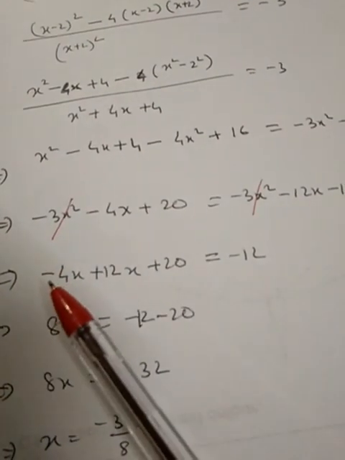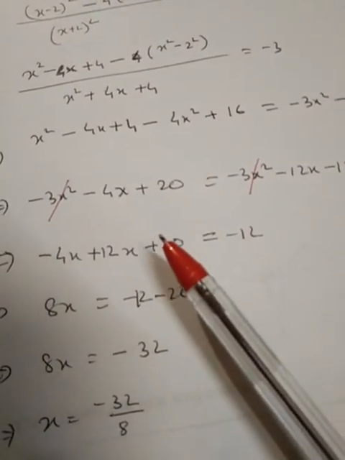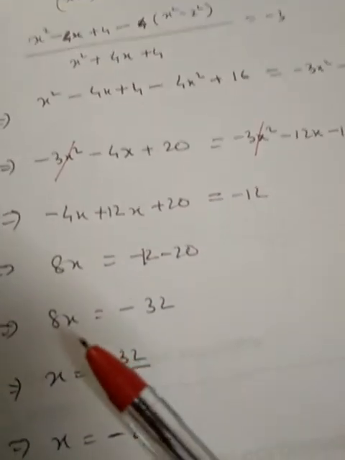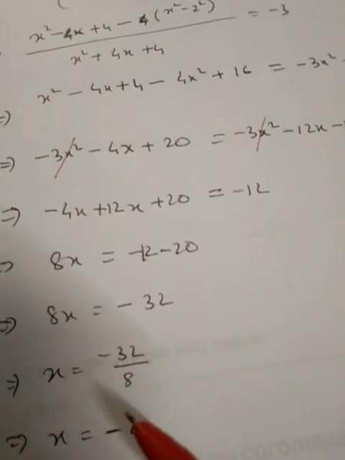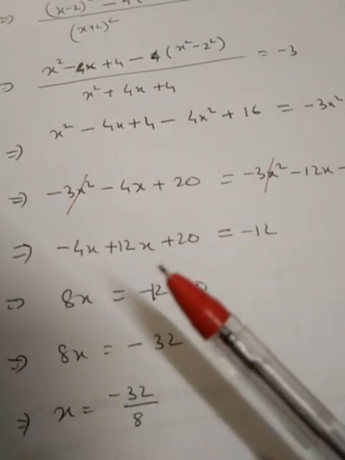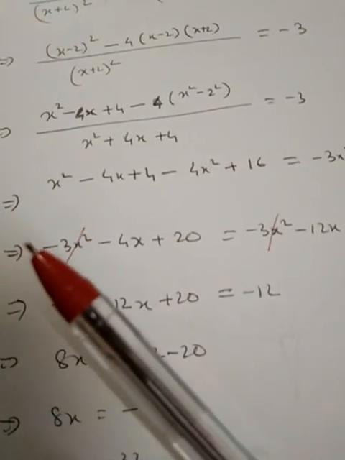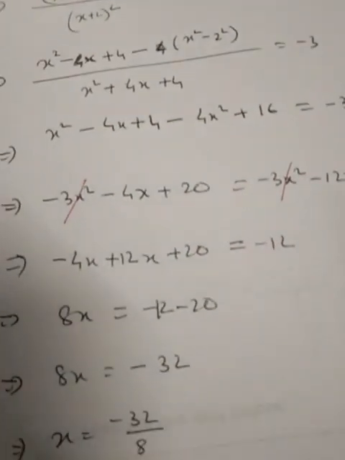So then this is no more a quadratic equation. As it is a linear equation, that is why we have only one value of x, and for that reason only, in the earlier method we also got only one value of x.